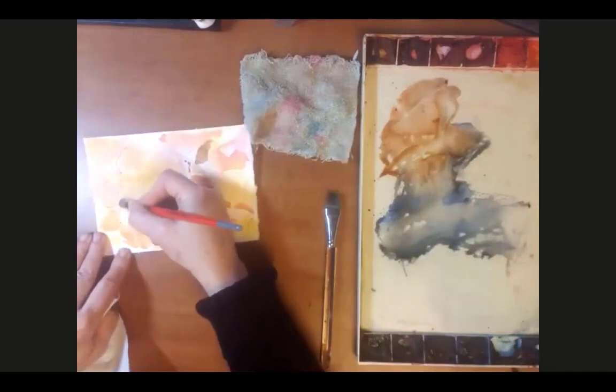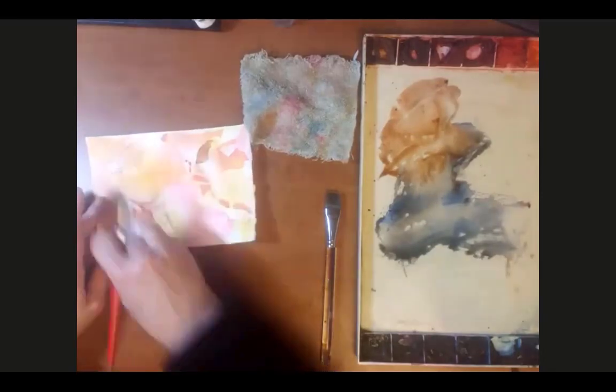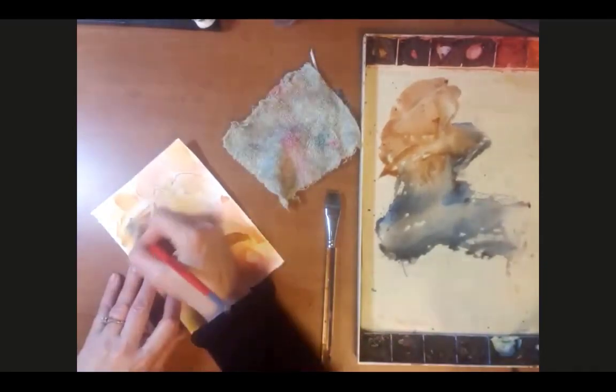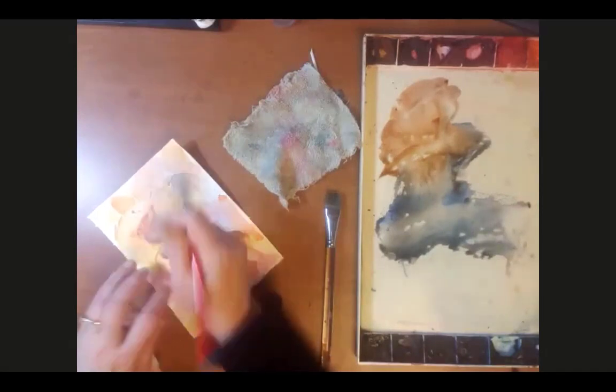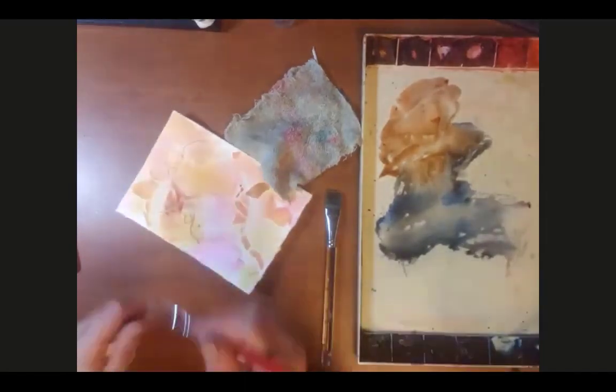Now, this is one of those times when you will really appreciate it if you're working with good paper. Because if you're working with inexpensive paper, you're just going to rip a hole in it trying to do this kind of lifting that just can't take the abuse. But this is a nice little lifting technique.